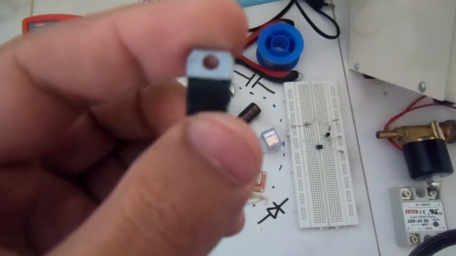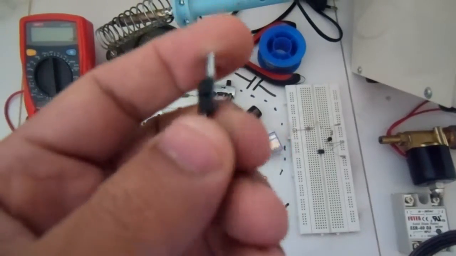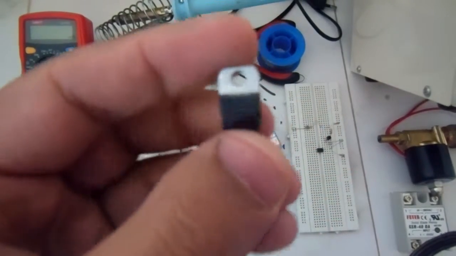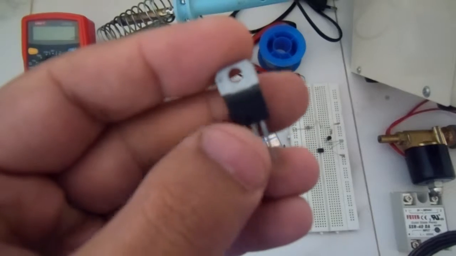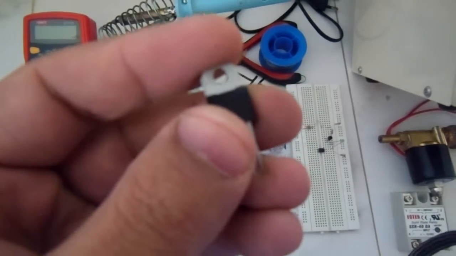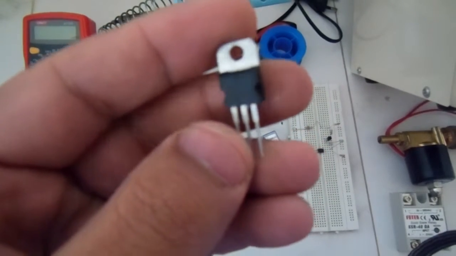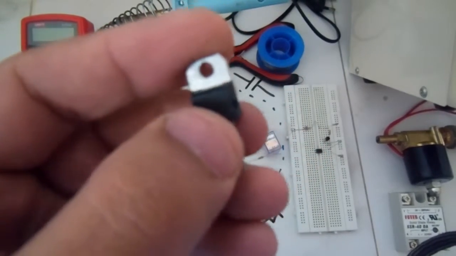IC 7805 is used as a voltage regulator. We have to provide power from 5 volt to 30 volt DC, and we can get a constant DC of 5 volt.